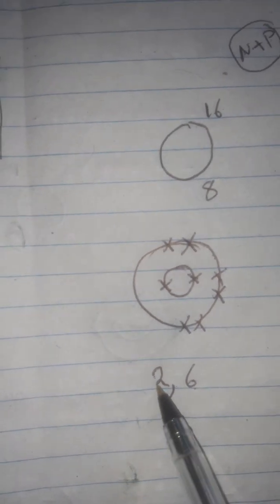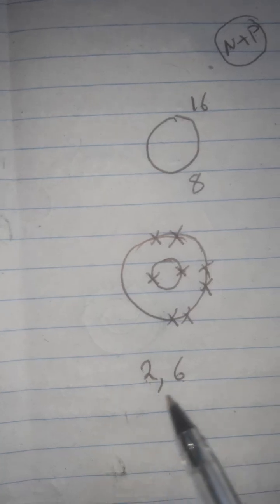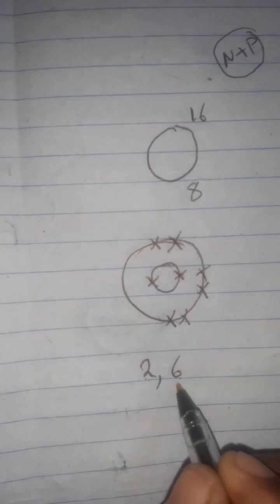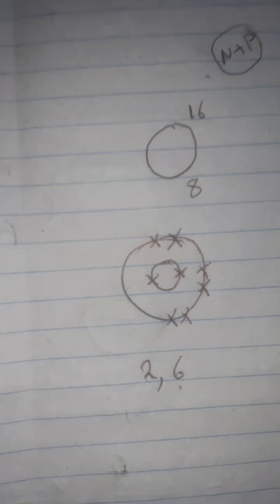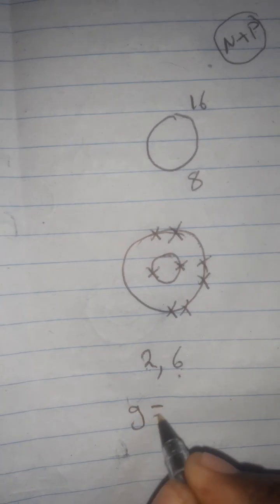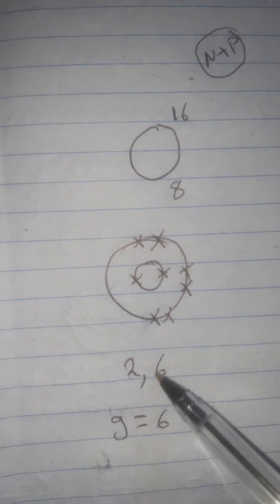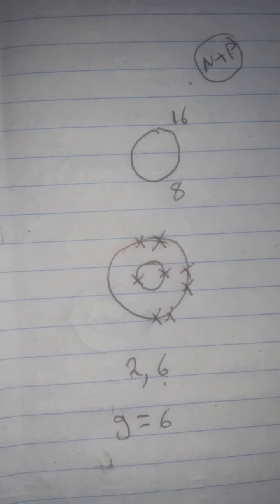Now since we have 2 electrons and 6 electrons in the shells, these numbers are telling us something. The number of electrons in the outermost shell is the group. So oxygen is in group 6, because the number of electrons in the outermost shell shows the group in which that element is.